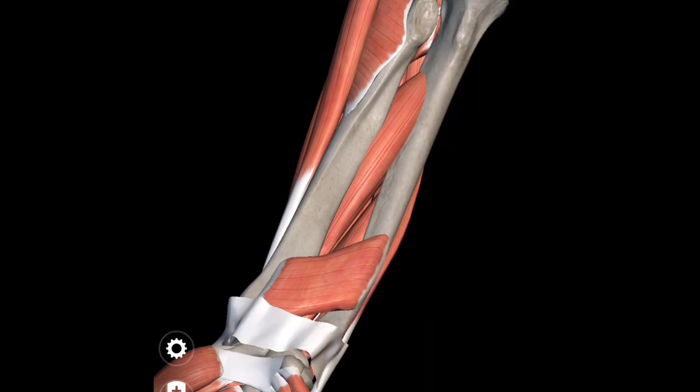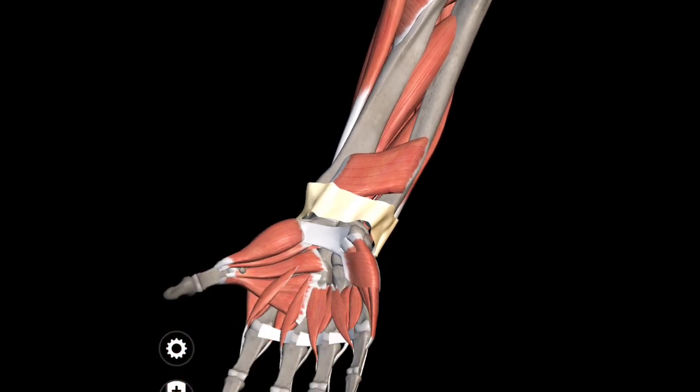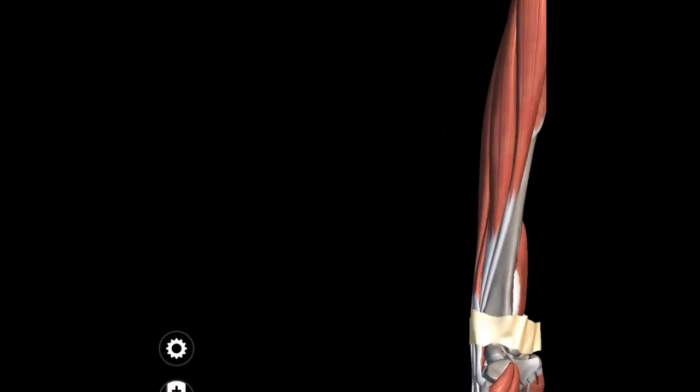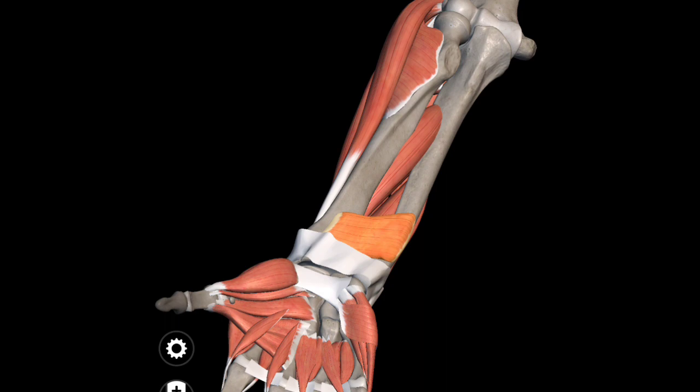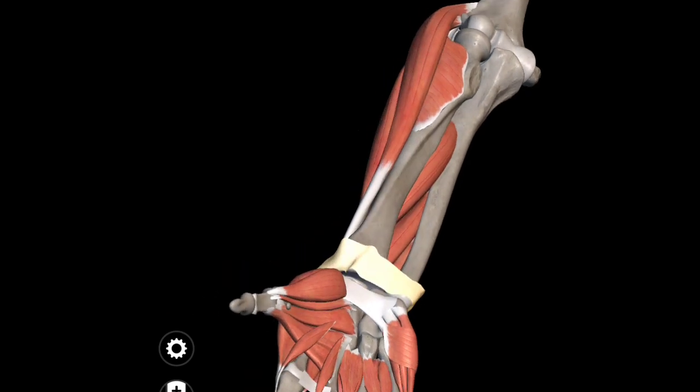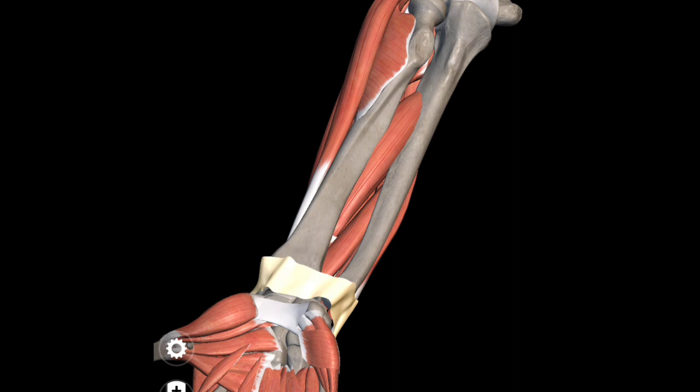Okay, and this is the extensor retinaculum. You can see here, this is the extensor retinaculum, present on both sides. Okay, so now all the muscles of the anterior side of the forearm are complete. Okay, and you have to remember that these muscles are supplied by the median nerve, except the flexor carpi ulnaris and the flexor digitorum profundus ulnar part.